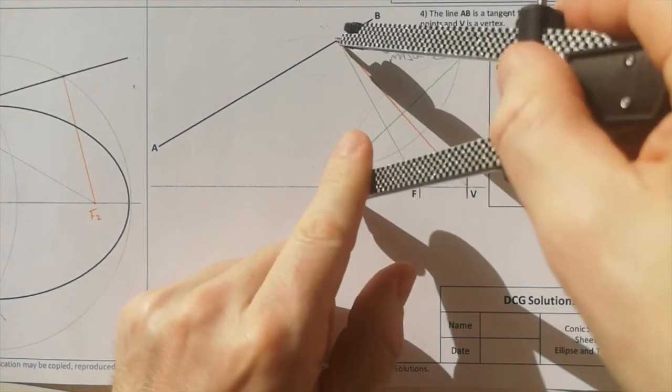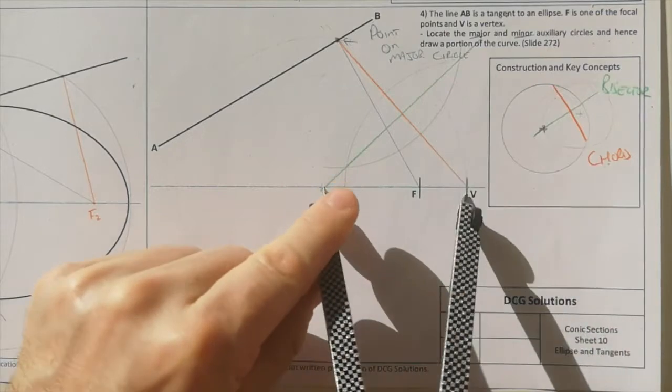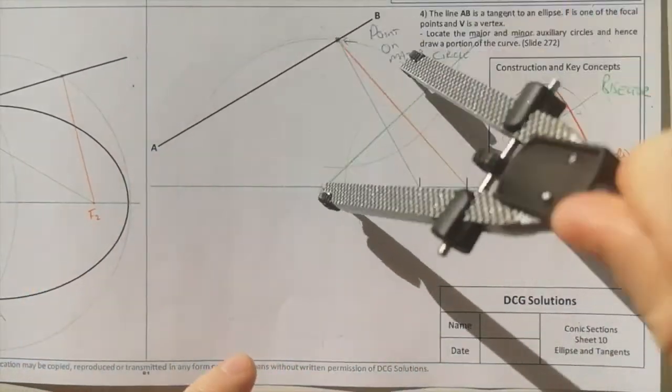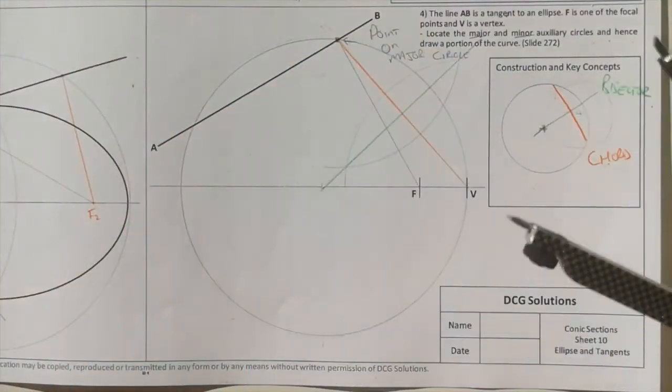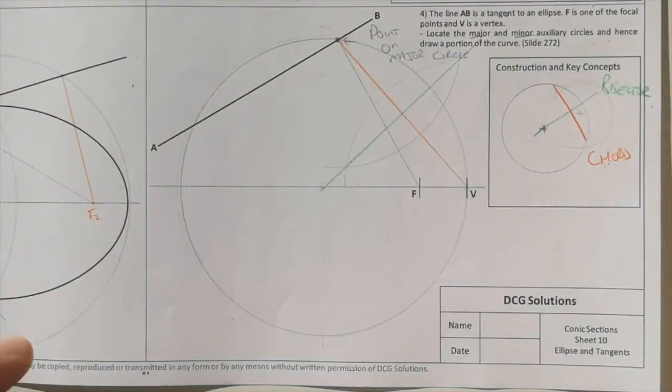So we'll just take that there, mark off the distance, check that it's working. And now I can draw my major circle. So at this point it's going to be plain sailing. So we'll just finish it off for completeness.